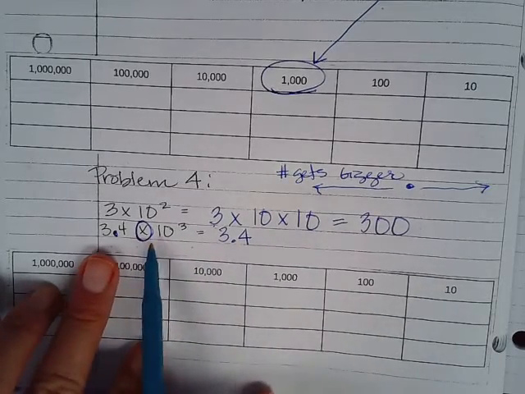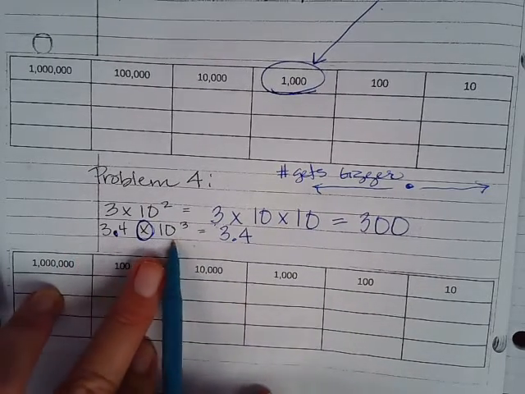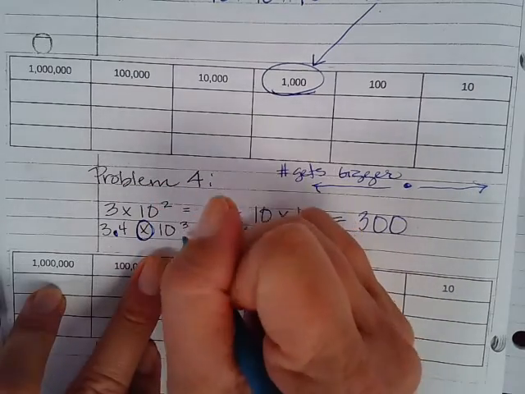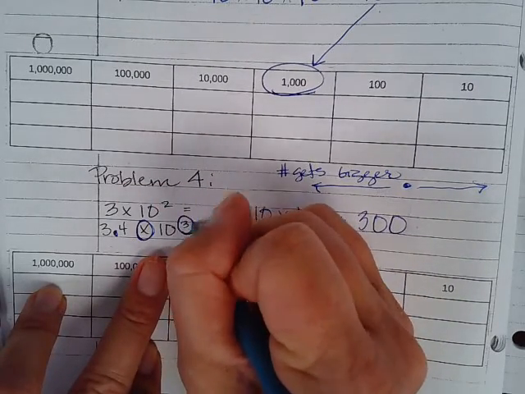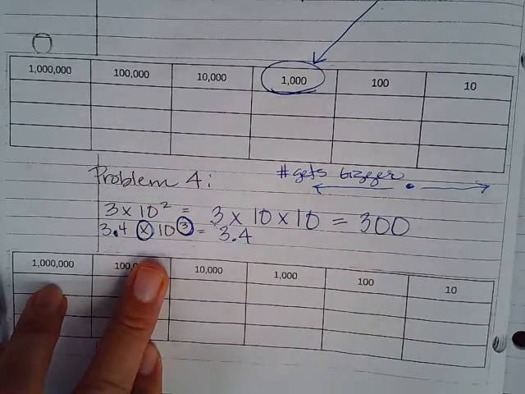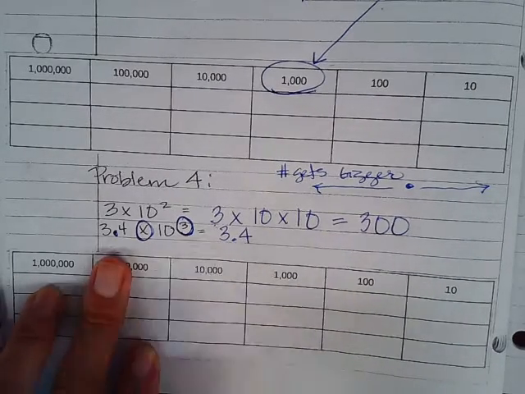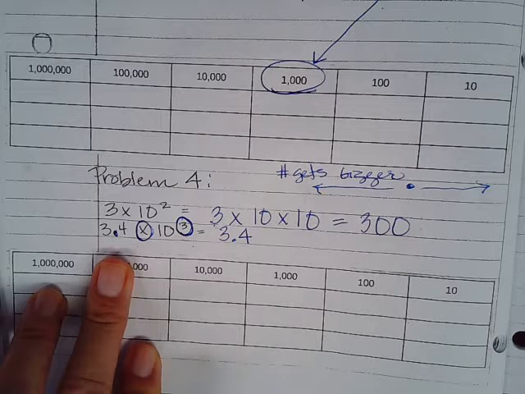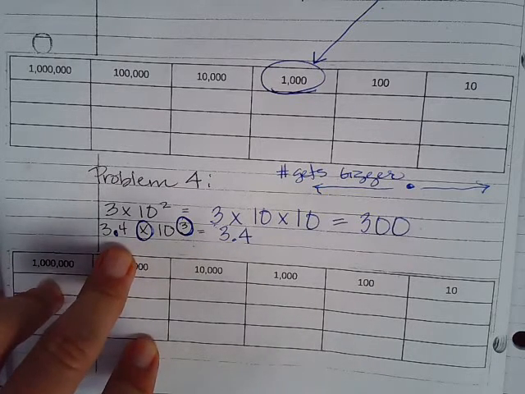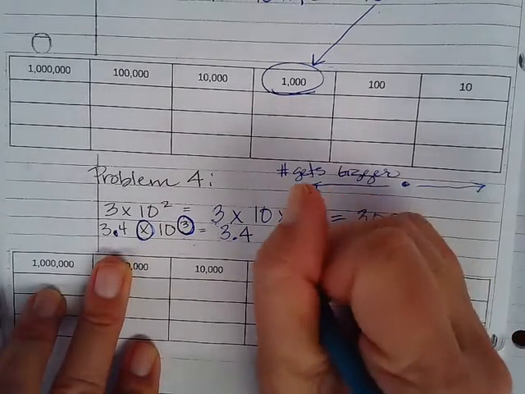So if I'm just looking at 3.4 times 10 to the third, how many times, show me with your finger, how many times you're going to move your decimal in this number? Emmanuel, are you listening? Yes, you guys are absolutely correct.